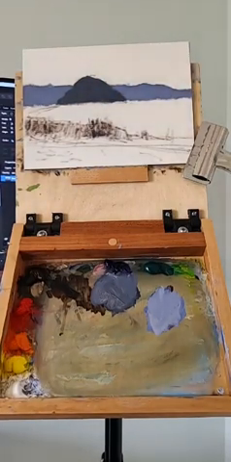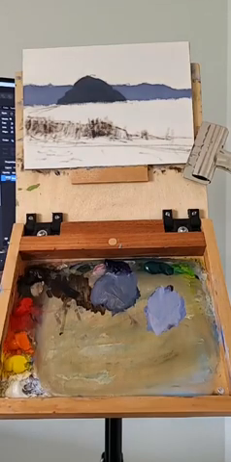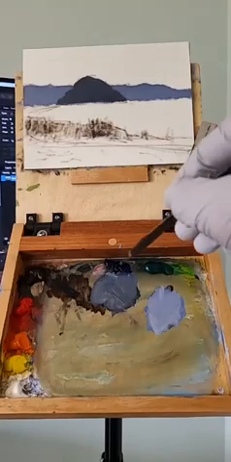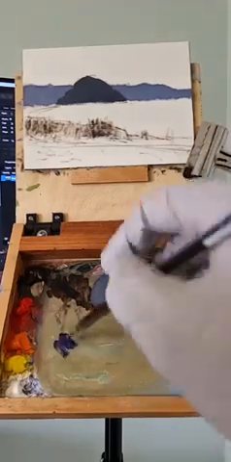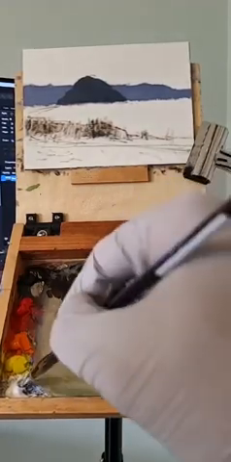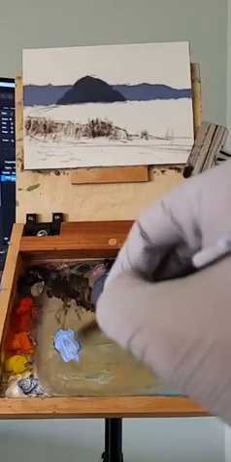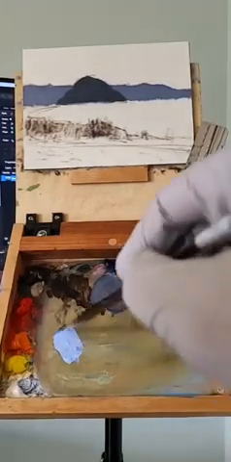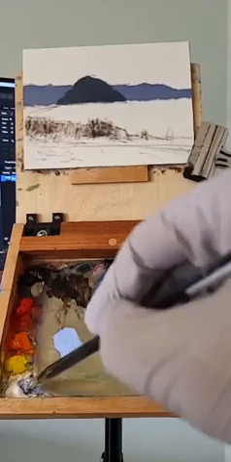I'm going to switch brushes now. And I'm going to start working on the sky. And I think once I get the sky in, I'll have a much better idea of how dark I need to go with Morro Rock. So I'm just using the ultramarine blue.